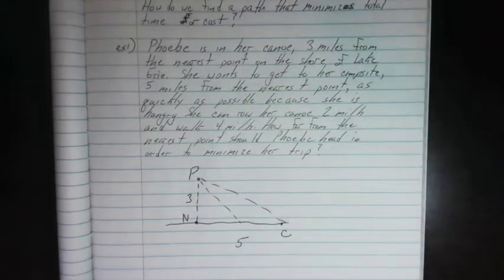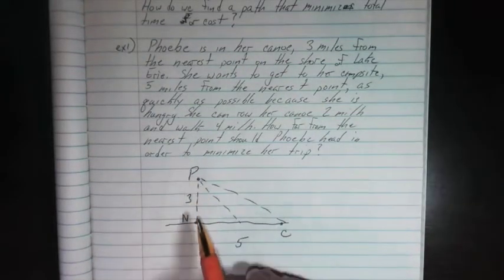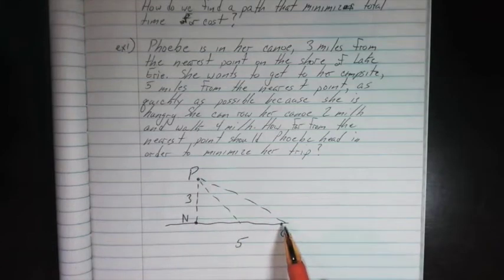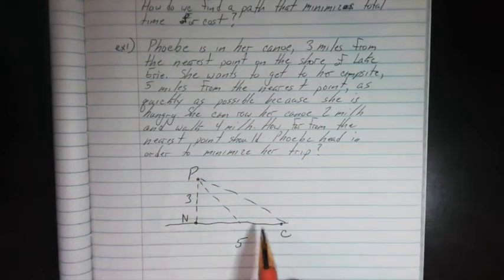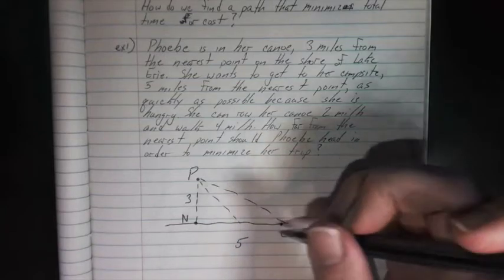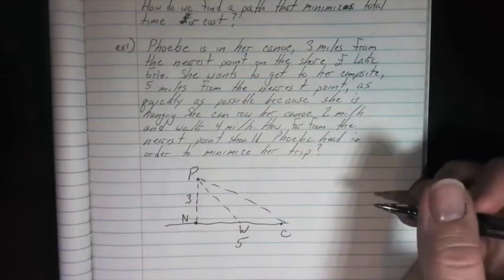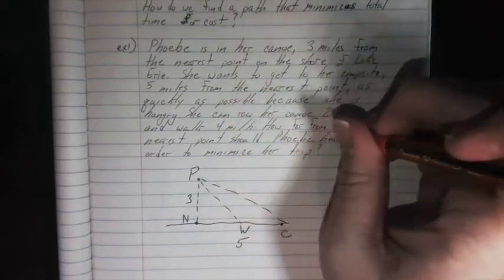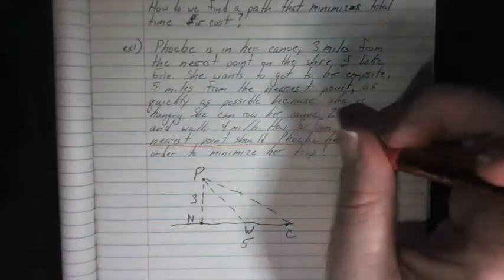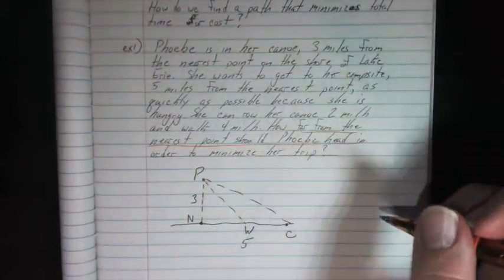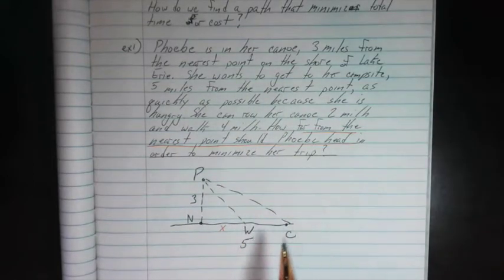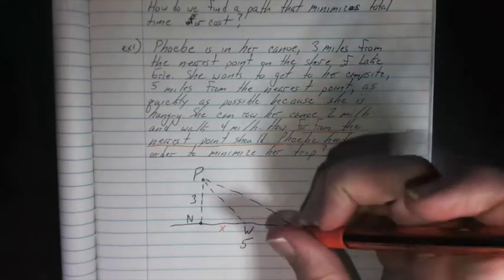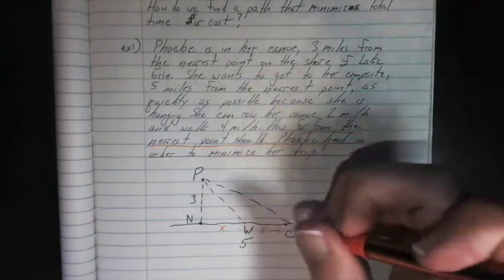Phoebe, nearest point, campsite, 3 miles, 5 miles, and this is going to be the point she wants to head to. So let's call this W for wants to head to. We want to figure out how far from the nearest point should Phoebe head to in order to minimize her trip. So that's going to be this distance x from N to W. And then that means that this distance from W to C is just the whole thing, 5 minus x.